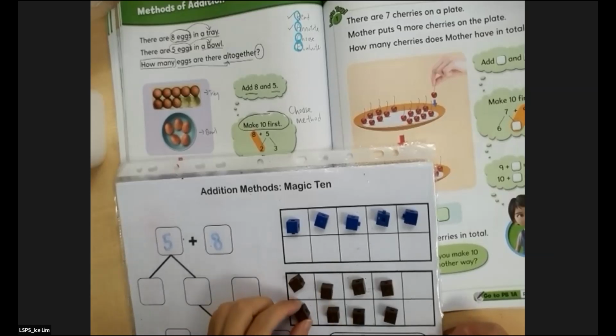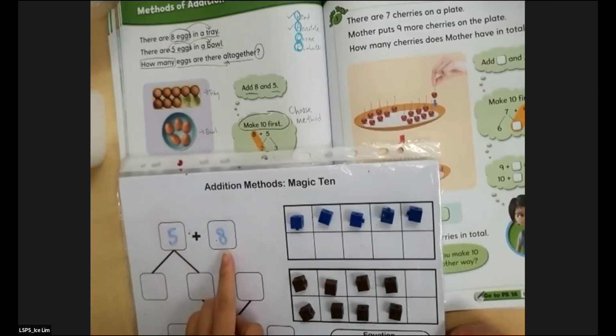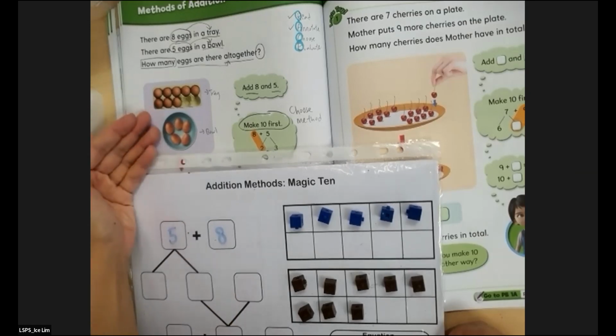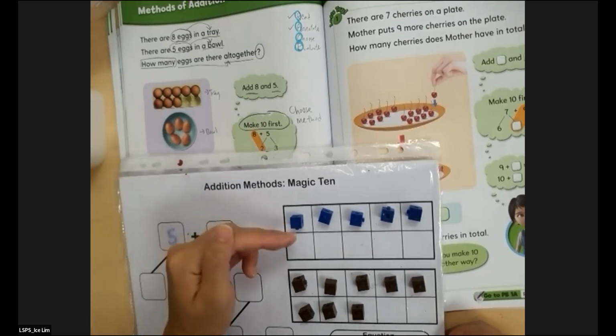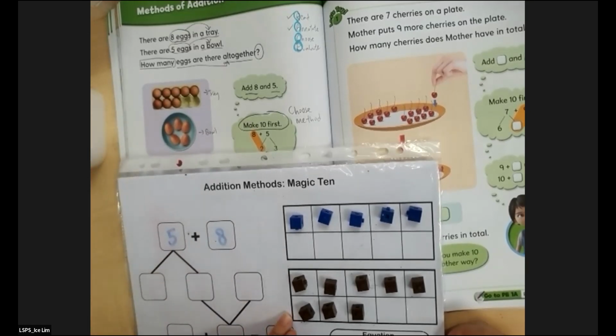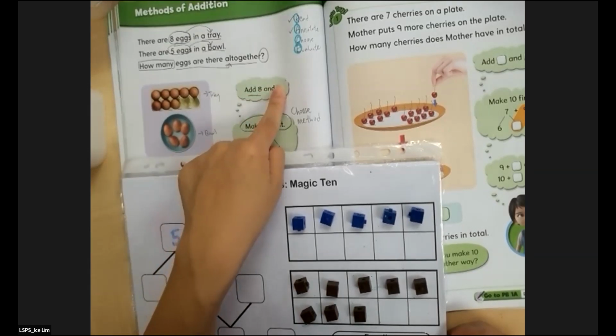Can you put the cubes on the ten frame like this? I show 5 and I show 8. Can you see which one is looking like the ten frame? I'm going to shift the cubes to look just like the bowl. The eggs in the bowl are the blue cubes here. The eggs in the tray, I put here like the brown cubes. And here says 8 and 5.